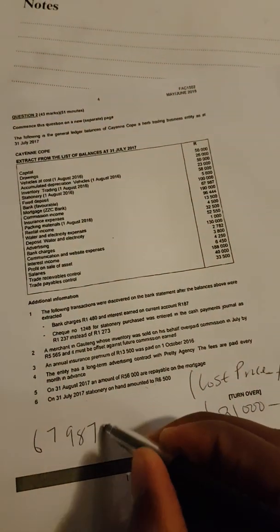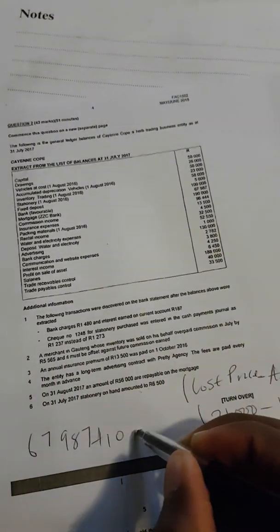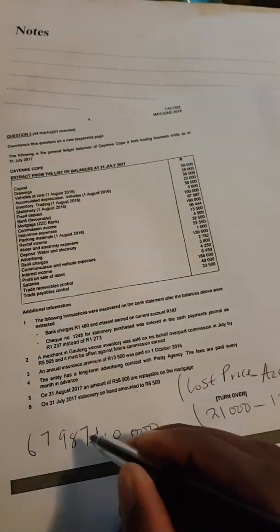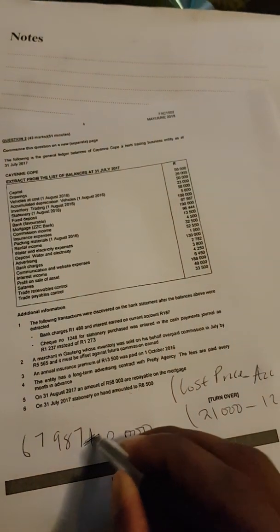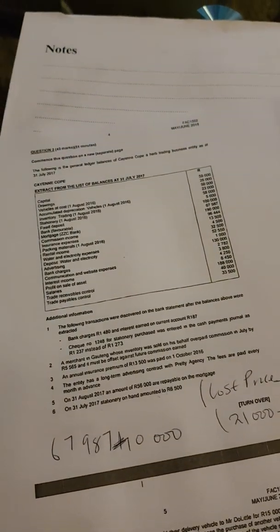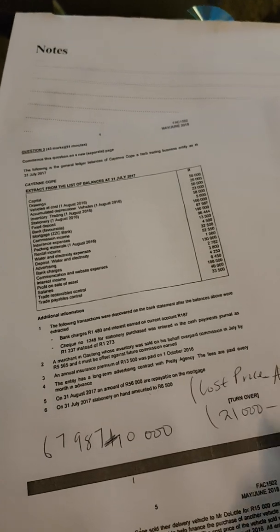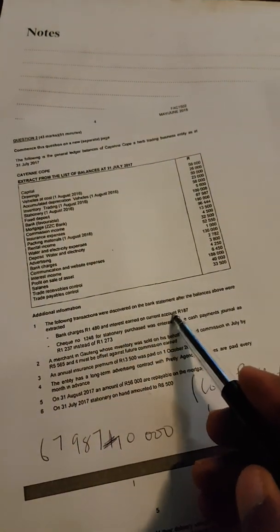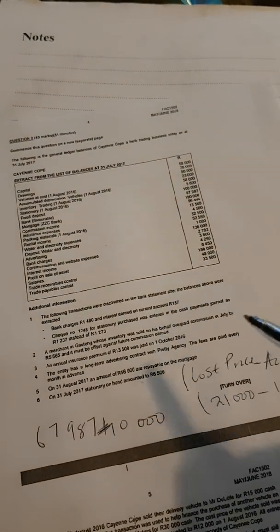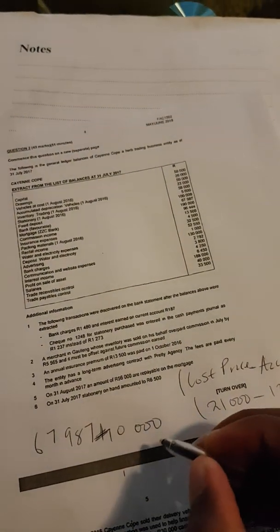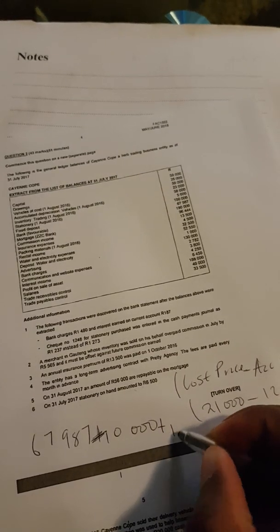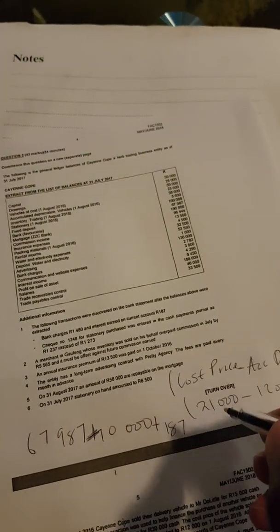So we need to add the petty cash 1000, and then we also have the interest earned on current account. If the bank earns interest, it means it gets money. So we also have 187 here, we add it.